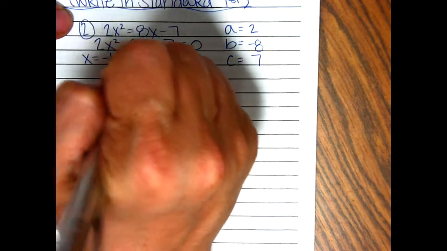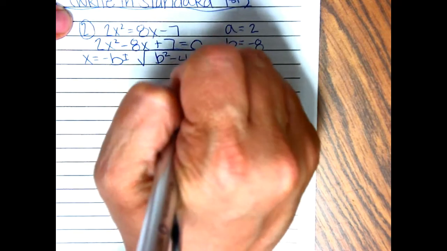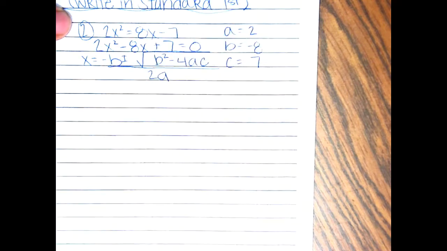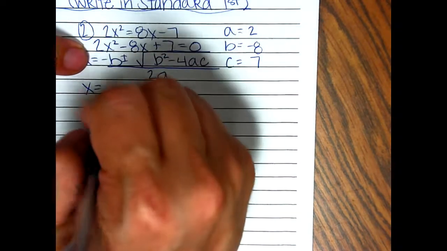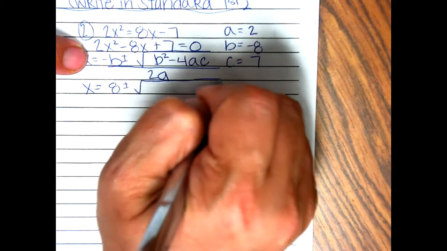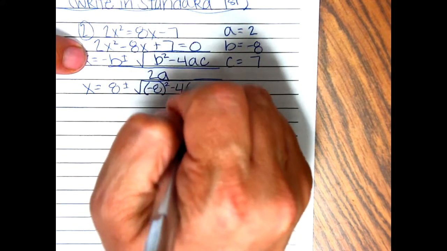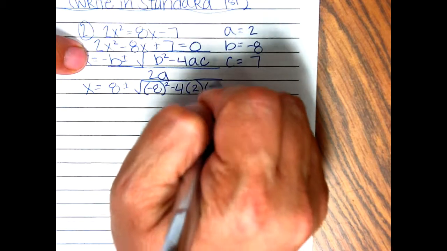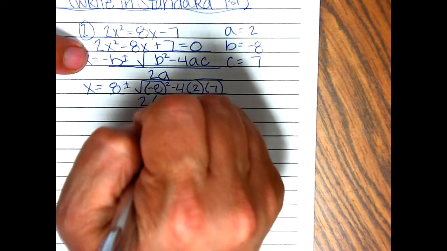So I have x equals negative b plus or minus the square root of b squared minus 4ac all over 2a. So now we're going to substitute our numbers in. So negative b would be 8 plus or minus the square root of negative 8 squared minus 4 times 2 times 7 all over 2 times 2.